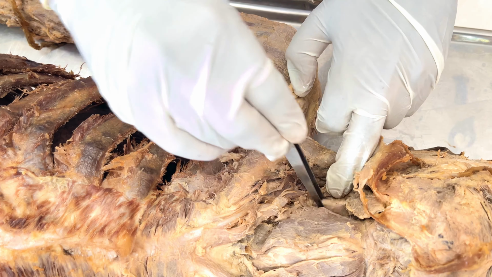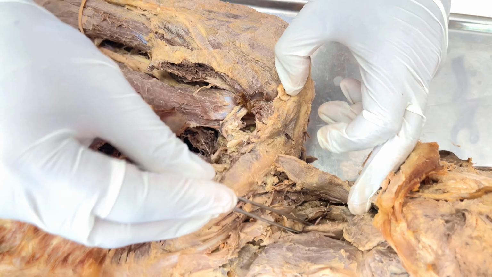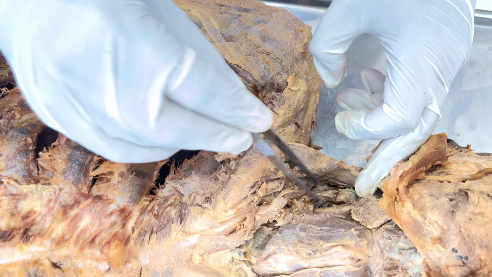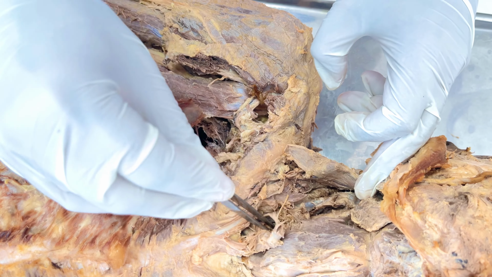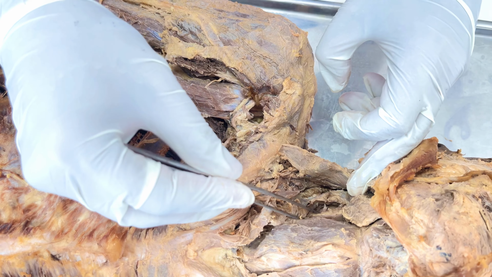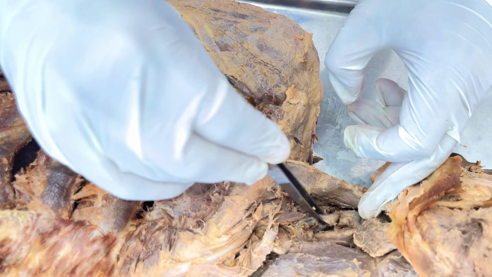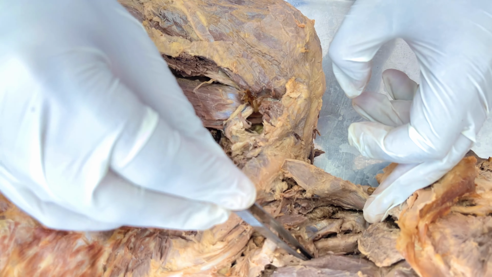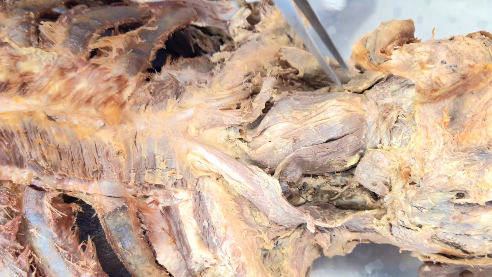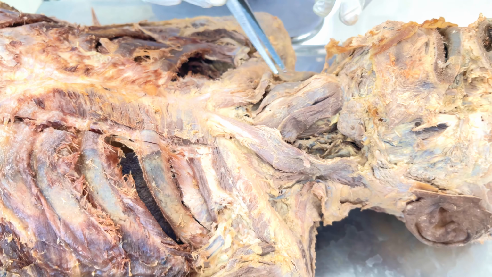Here I can show you the common carotid artery and the internal jugular vein within the carotid sheath, containing the common carotid, the jugular vein, and we also get the vagus nerve. So this is all about the dissection of the neck region.